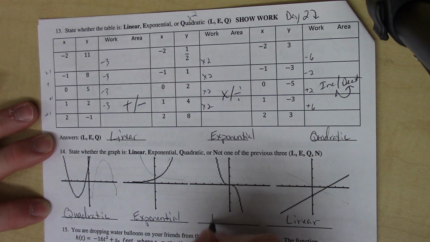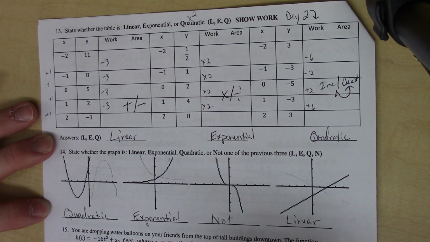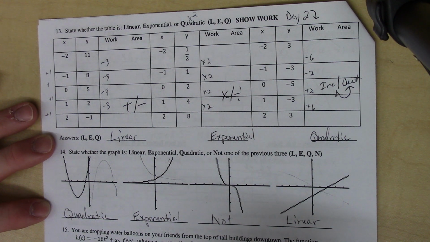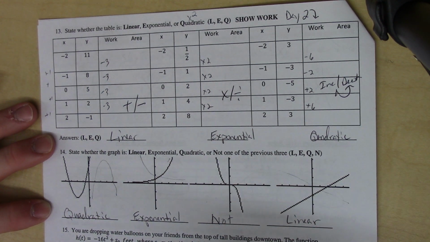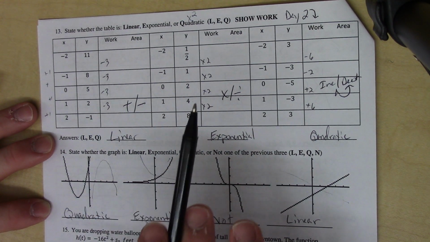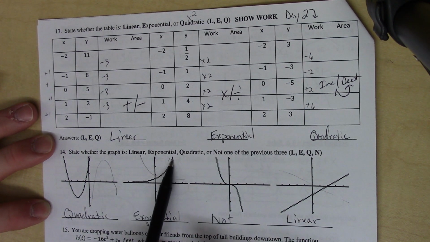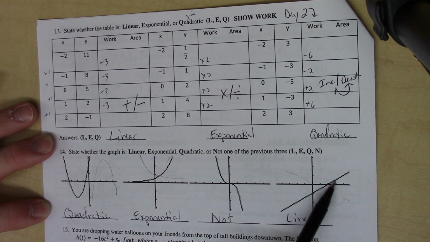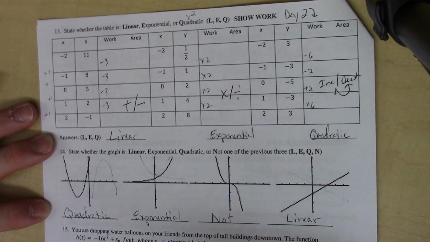Okay? This one here is not one of them. That's actually an x cubed. It's a negative x cubed function, nothing you need to know. So that's how those work. Linear, again, adding, subtracting; exponential, multiplying, divide. This is the graph of an exponential. This is the graph of a quadratic. Of course, that's linear. And quadratic, again, is increasing, decreasing.